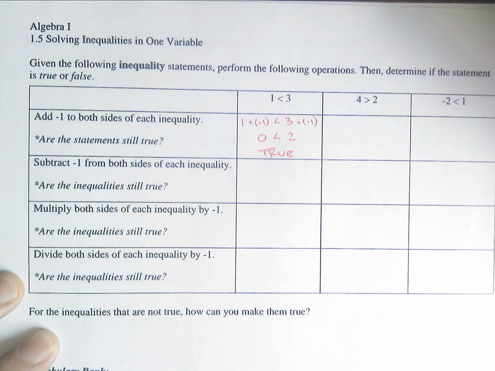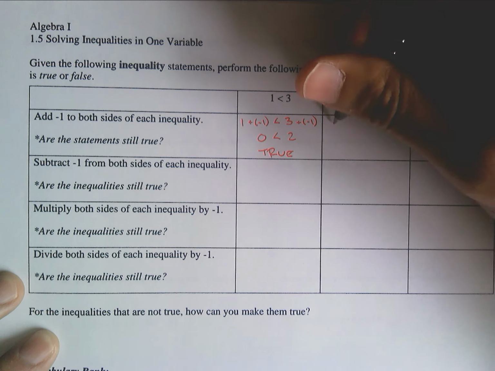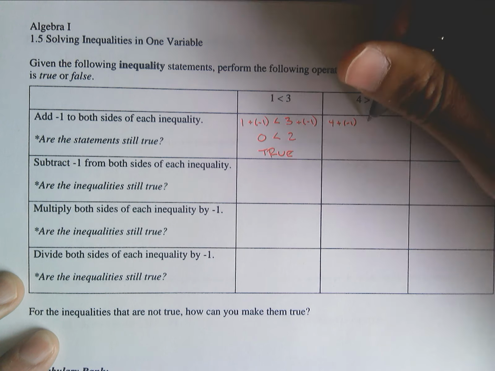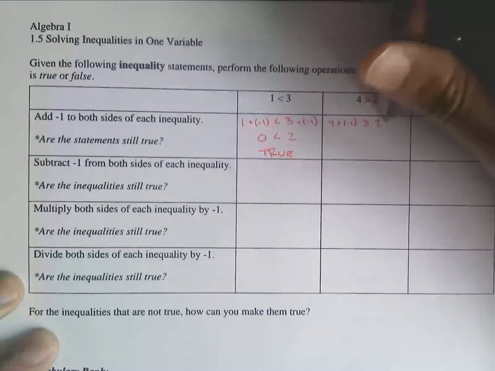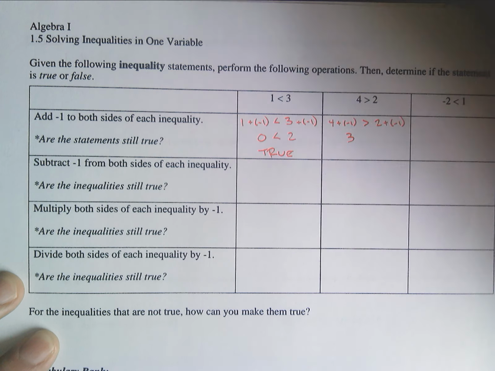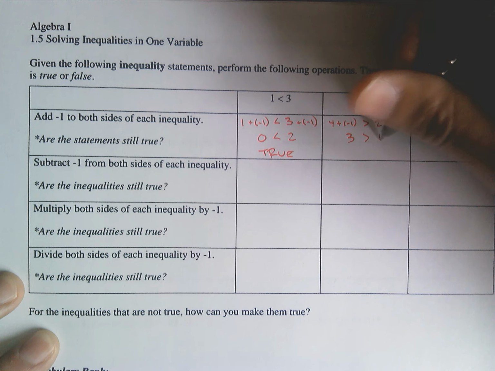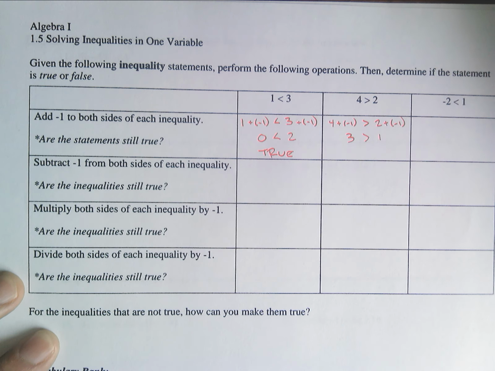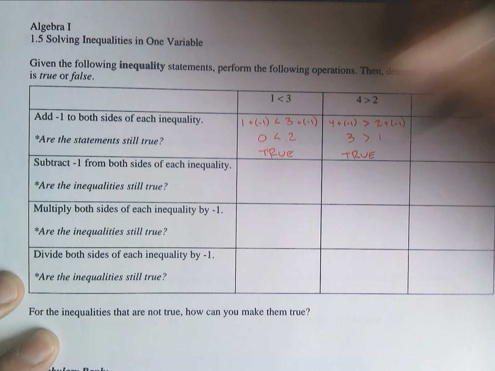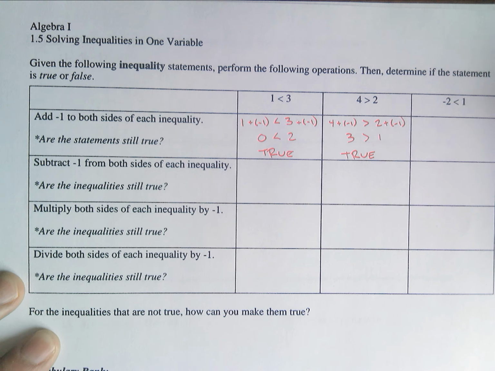Let's try it with a greater than. 4 is greater than 2. Let's add negative 1 to both sides. So 4 plus negative 1 greater than 2 plus negative 1. Well, 4 plus negative 1 is positive 3, greater than 2 plus negative 1, which is positive 1. Is 3 greater than positive 1? That is true. I'll leave the third column for you to do.